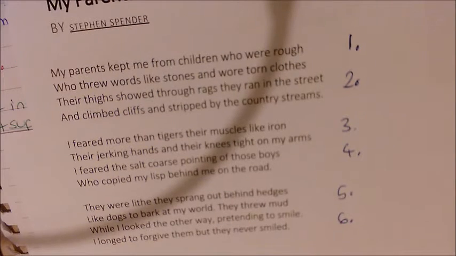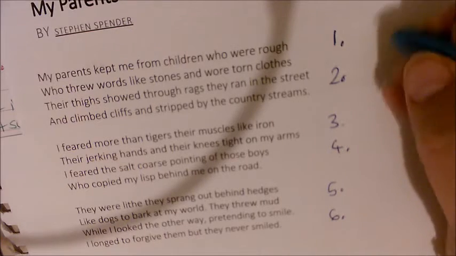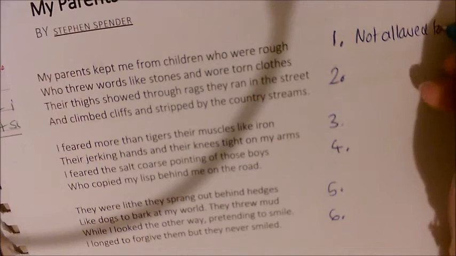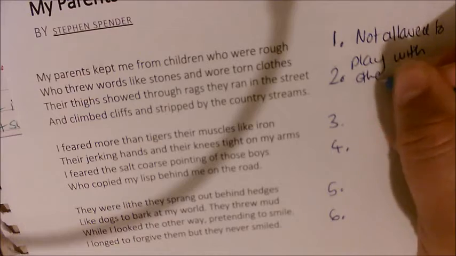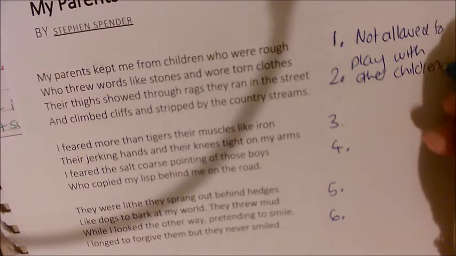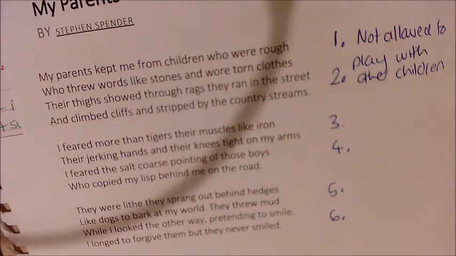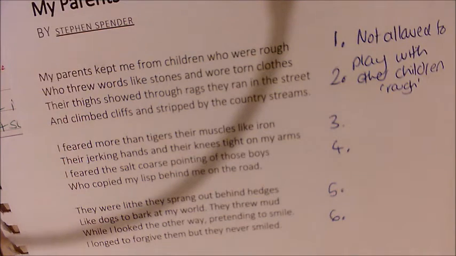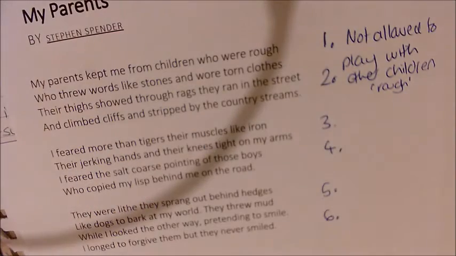We'll do the first one together. So I would say the narrator comes across as a child, is not allowed to play with other children. It's his parents that have decided he's not allowed to play with those other children, and those other children are introduced to us as quite rough. Okay, so his parents have told him he's not allowed. My parents kept me from children who are rough. He's not allowed to play with other children.